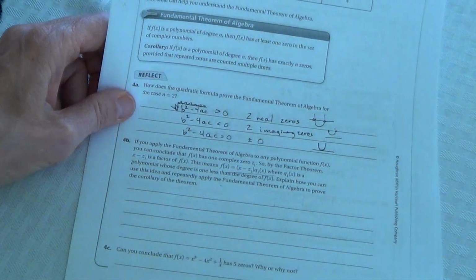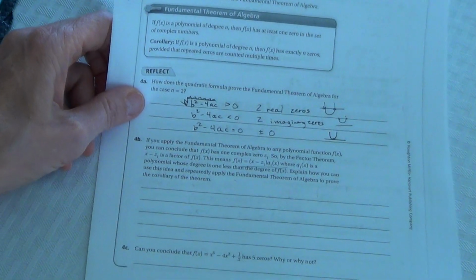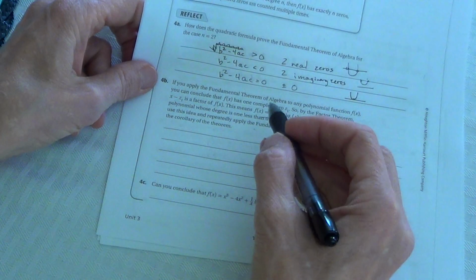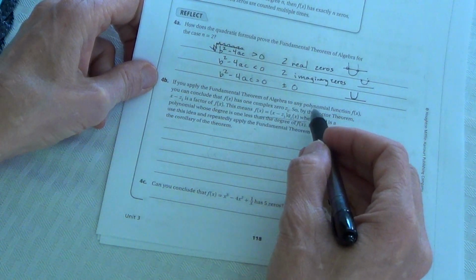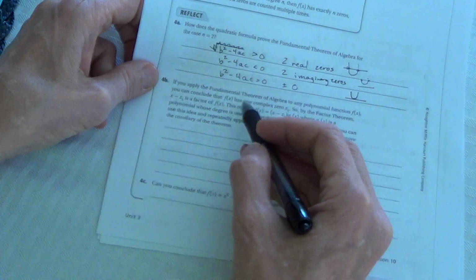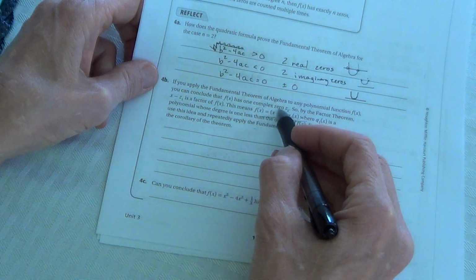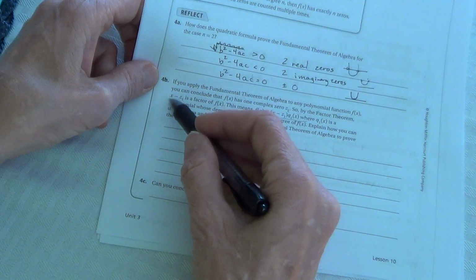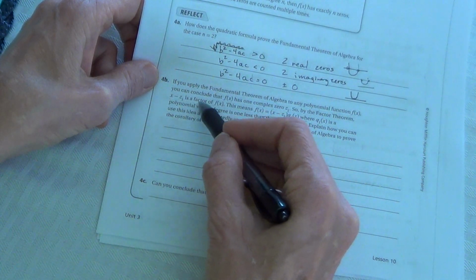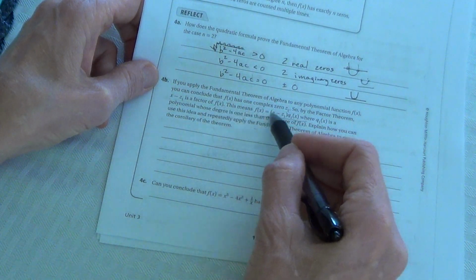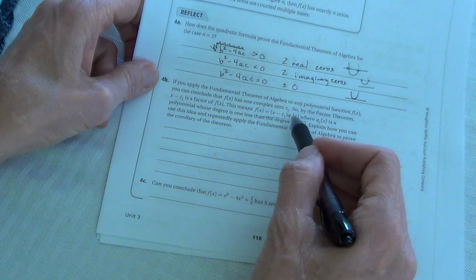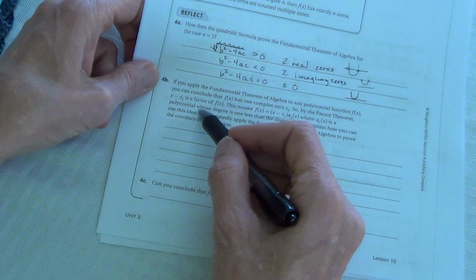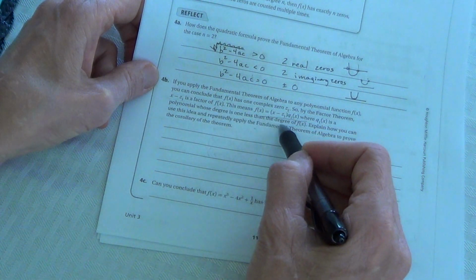Last thing here. Whoops, didn't mean to kick the camera in my excitement. Okay, the last thing here. If you apply the fundamental theorem of algebra to any polynomial function, you can conclude that f of x has one complex zero, z1. So by the factor theorem, x minus z1 is a factor of f of x. This means f of x equals x minus z1 times q1 of x, where q1 of x is a polynomial whose degree is 1 degree less than f of x.